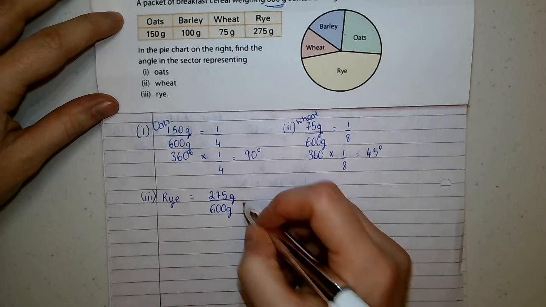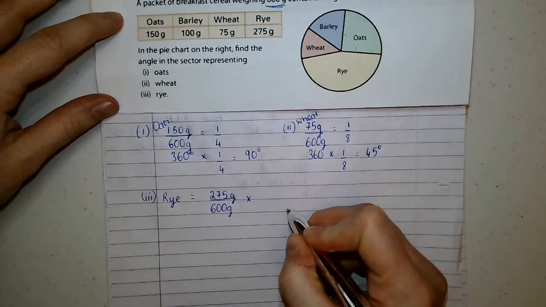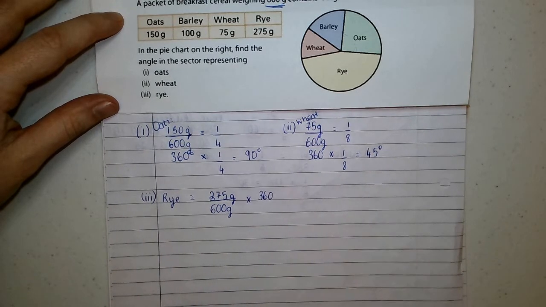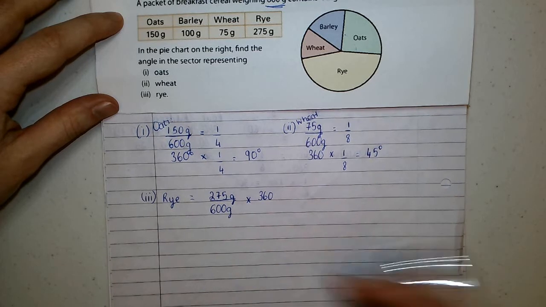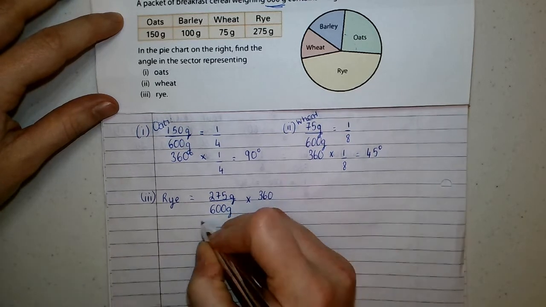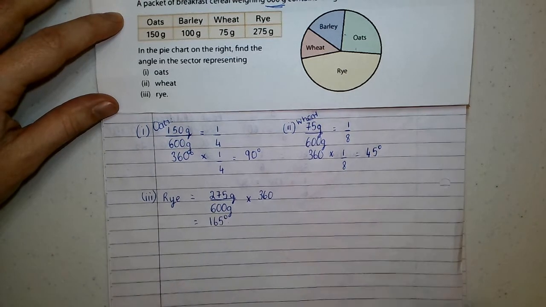And at this point we can simplify it if you like, or we can just multiply it by 360 at this point. And that will give us, so 275 divided by 600, and then we're going to multiply by 360. And that will give us 165 degrees.